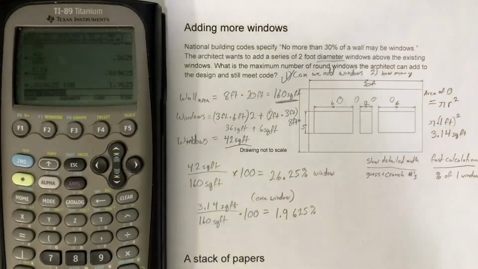So we can do some fairly basic addition.